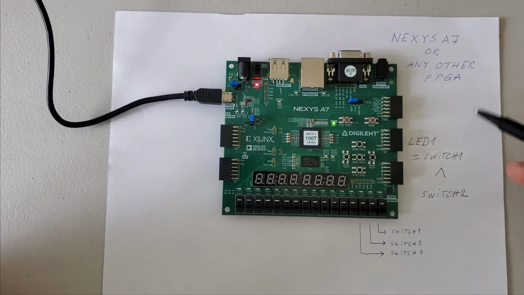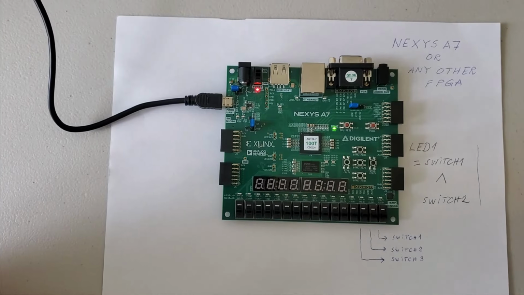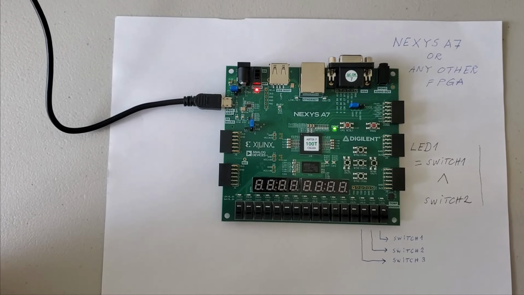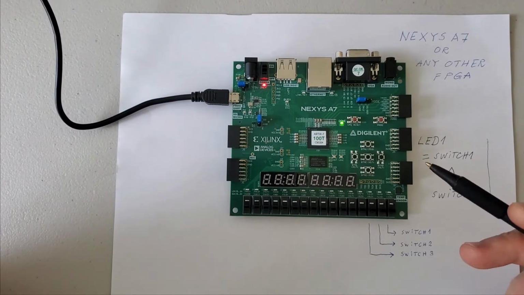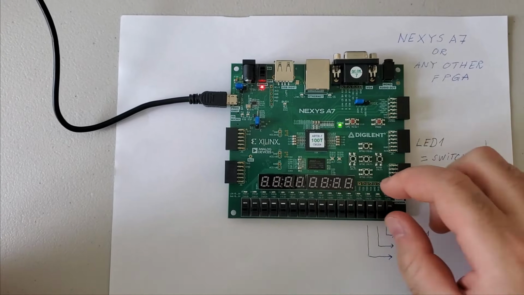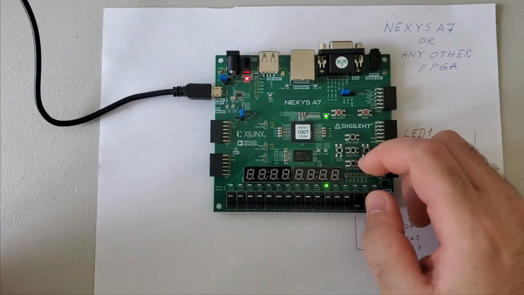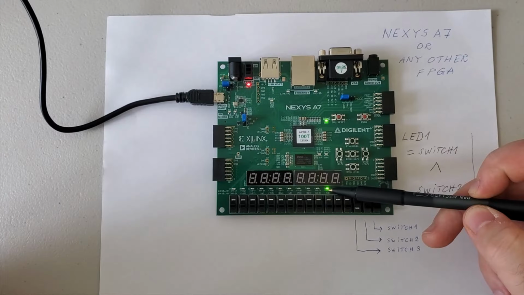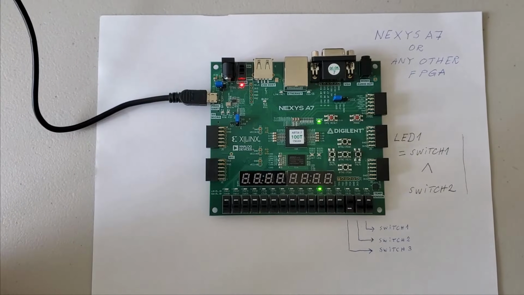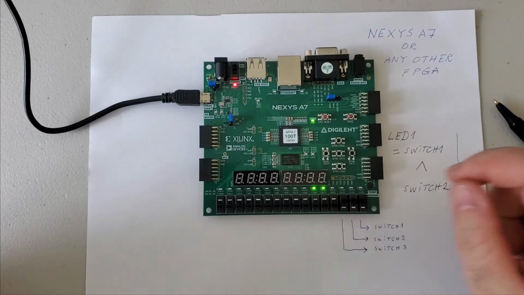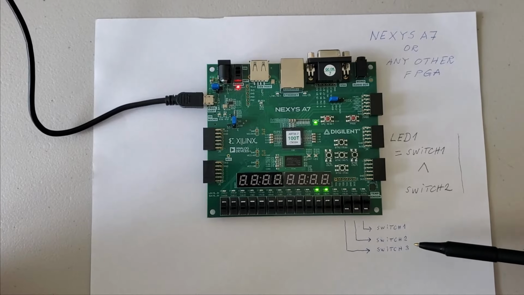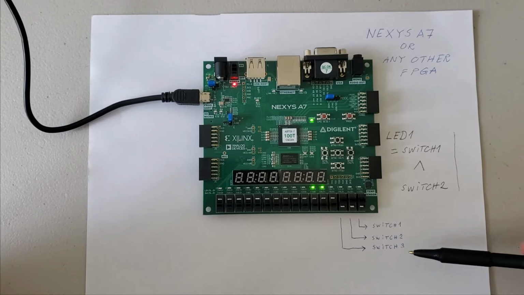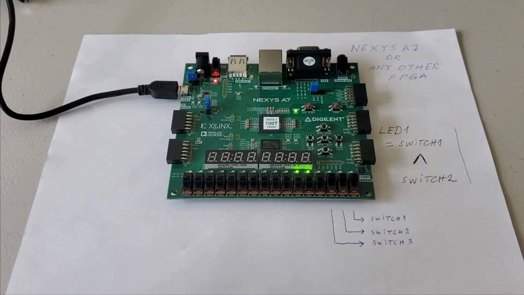In addition to this logical statement over here, I will add another part that will turn on another LED if switch 3 is pressed. So here's my switch 3 and you can see that another LED is on. And let's turn on all the LEDs. Here switch 1 is pressed, switch 2 is pressed, and switch 3 is pressed.